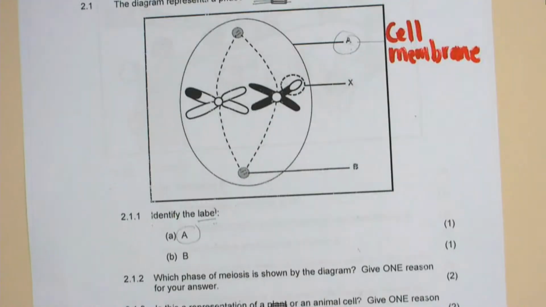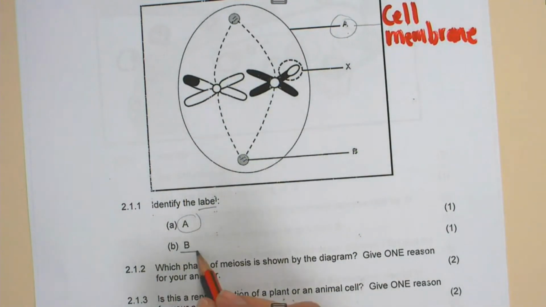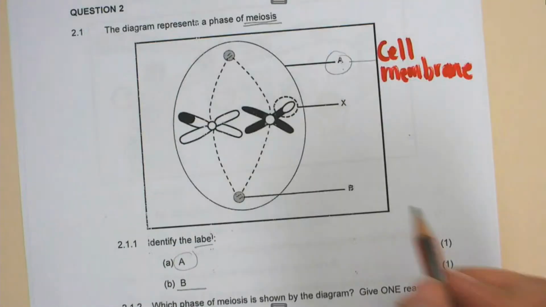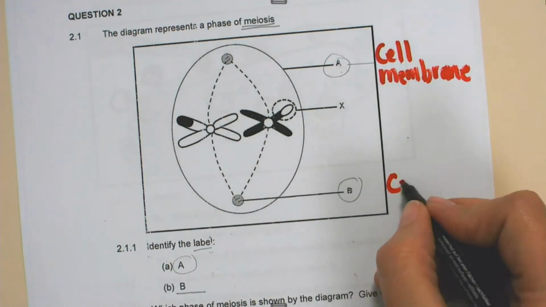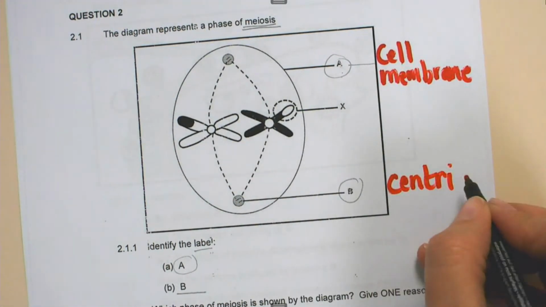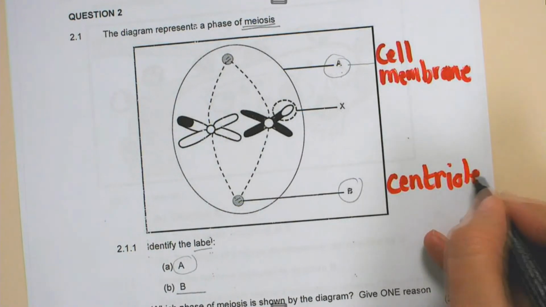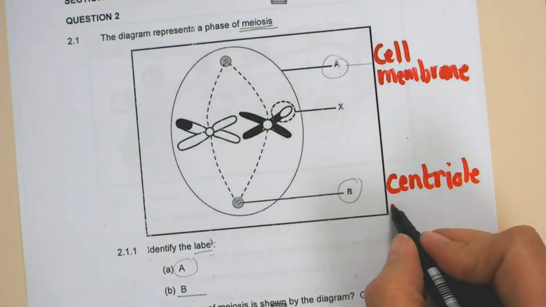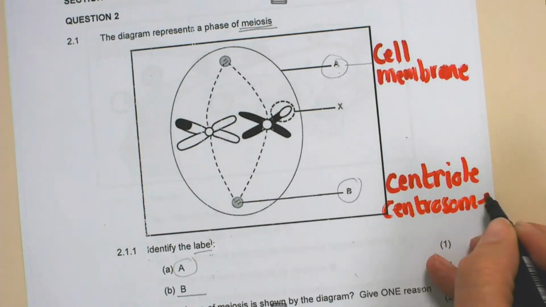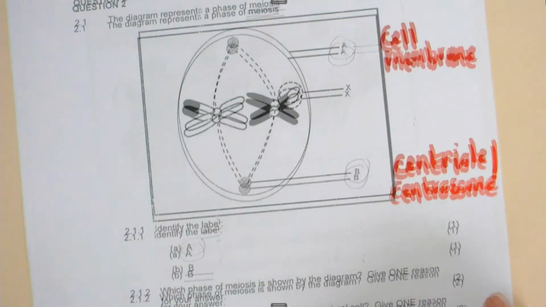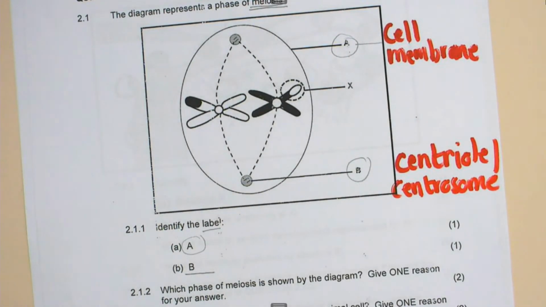So the next label we need to identify will then be label number B. Label number B will then be the centriole, or centrosome. Either one of those two will be correct for label number B.